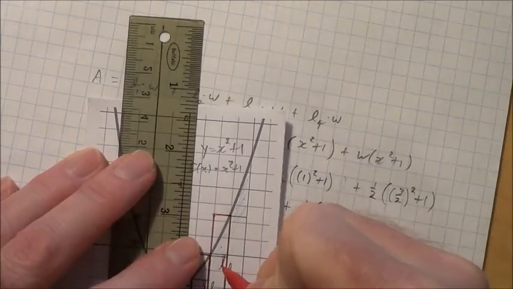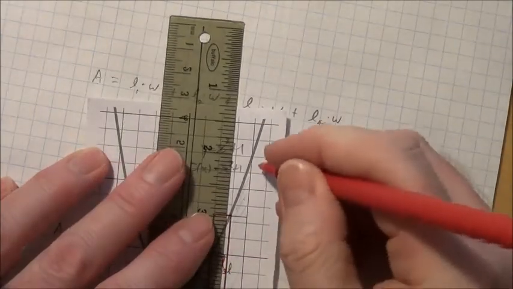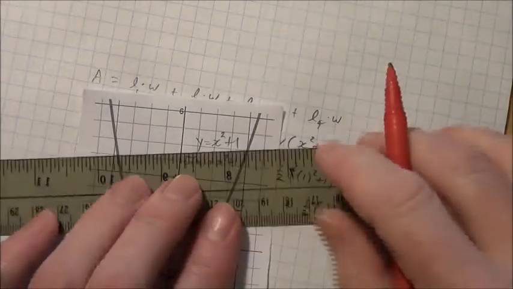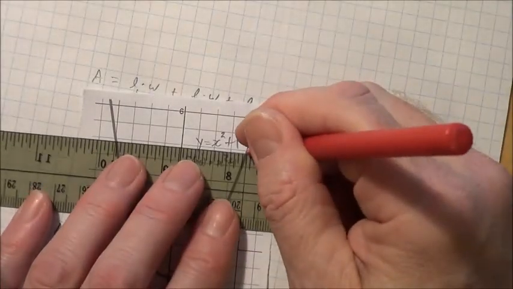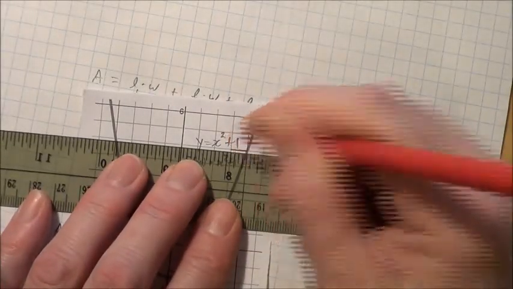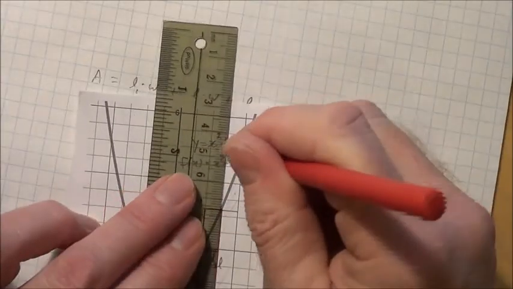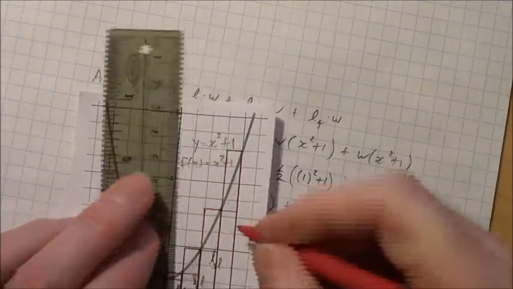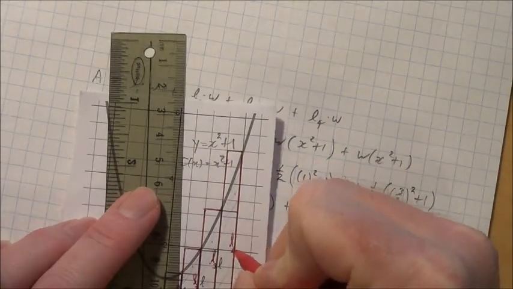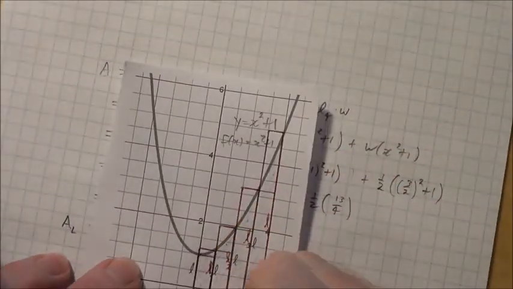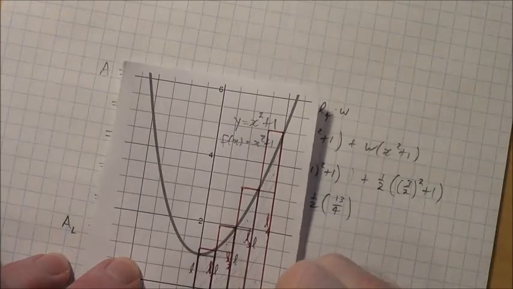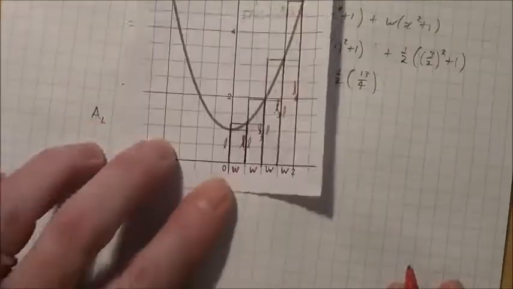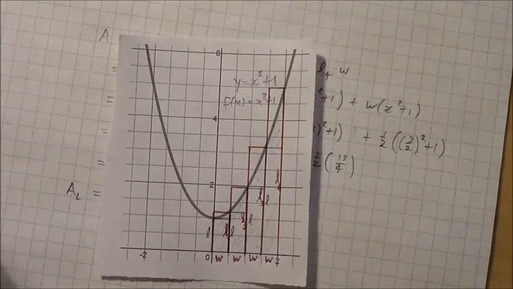So this is L3. And then I do the last upper rectangle, which goes all the way up here, which is this entire strip here, and that's length 4. Okay, and all the W's, the widths, are still the same.